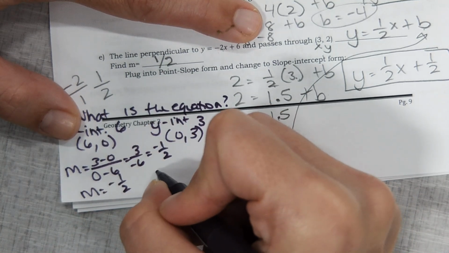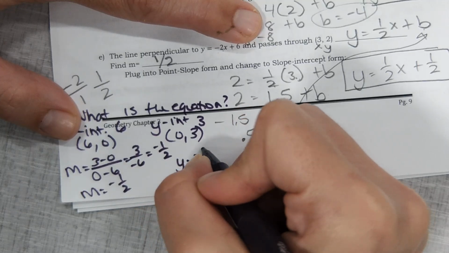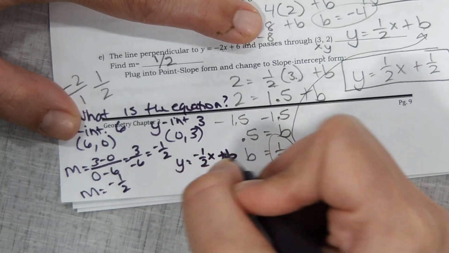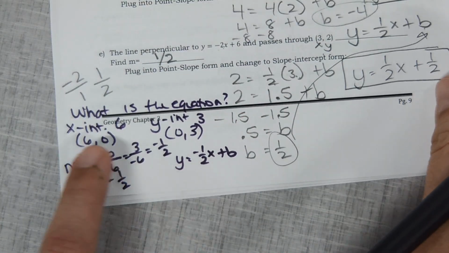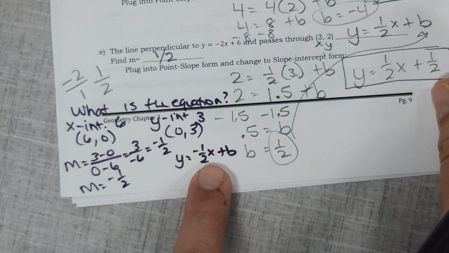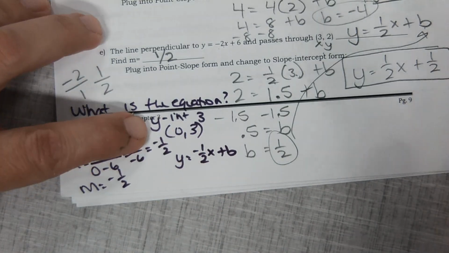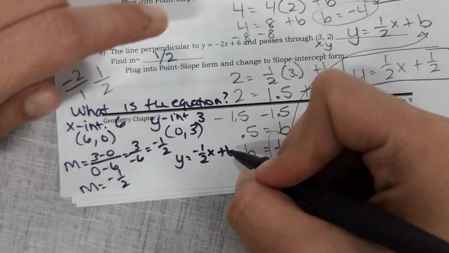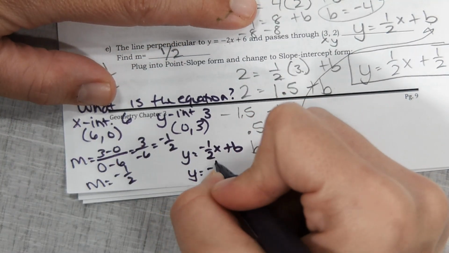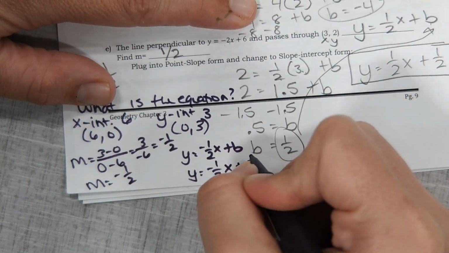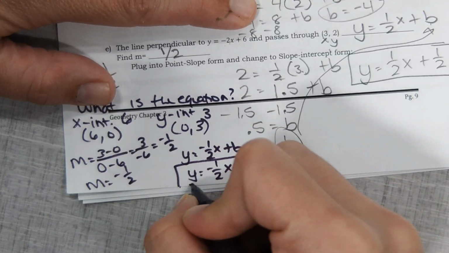Like in the equation of a line, y equals -1/2 x plus b. Then you can choose one of these to plug in for x and y and solve for b. Or you could just recognize the y-intercept is 3, so that's got to be b. So y equals -1/2 x plus 3, and that is the equation of that line.